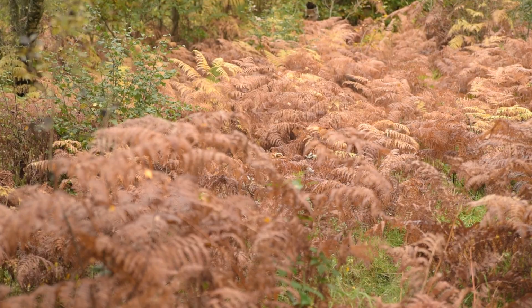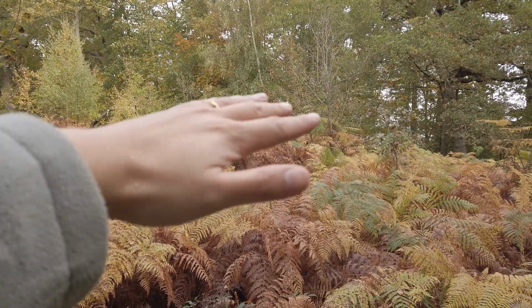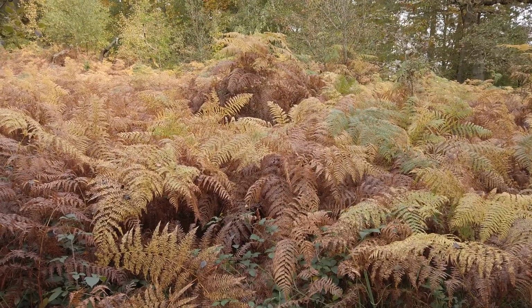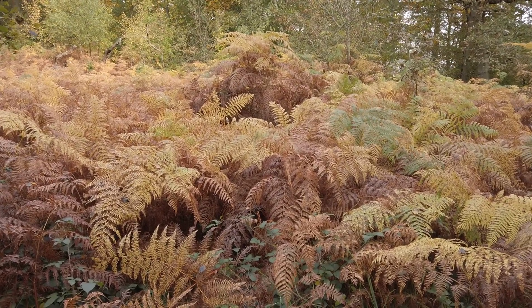I've always wanted to capture the colours of fern in autumn, and I think this scene here is a really good opportunity to do so. If I turn you around, you can see that there's some really tall ones at the back that are protruding out, and there's some more in the front. So there are 2 layers of ferns. I just like the colours and it looks nice, so I'm going to grab a photo.